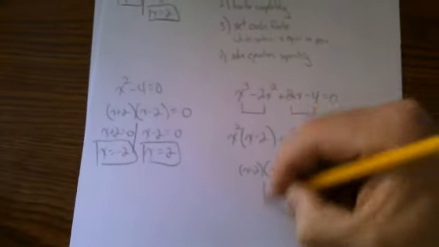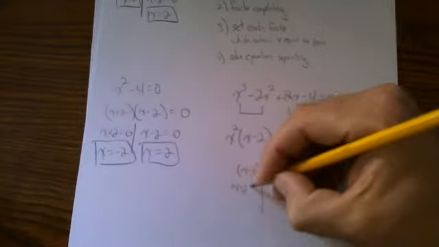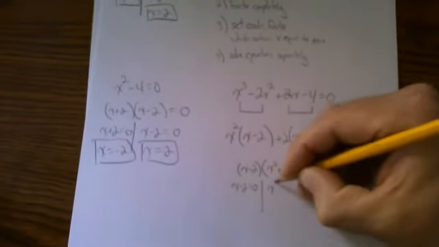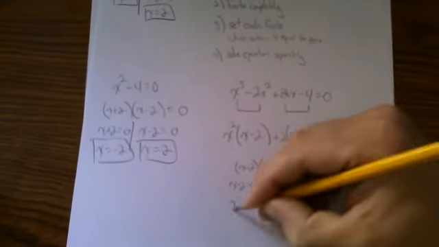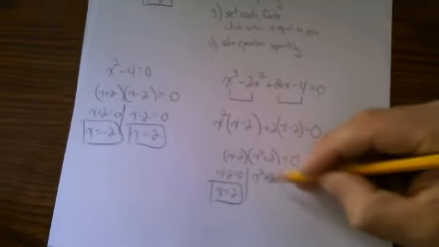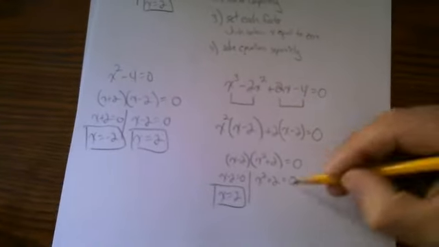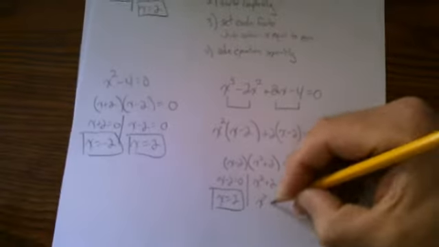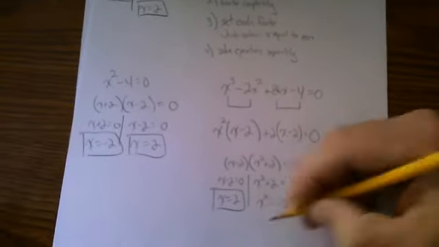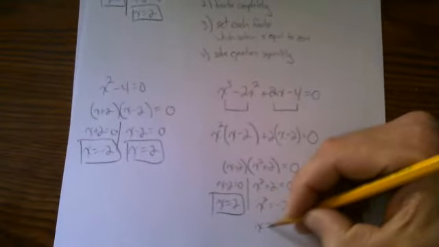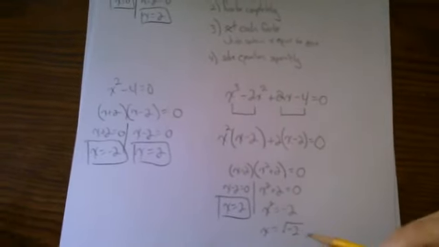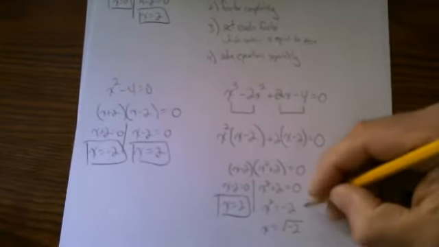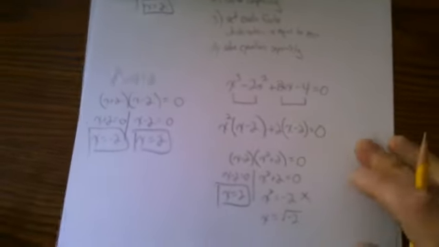So let's set them both equal to 0 and solve separately. X equals 2. And in this case, this is not factorable. If we were to subtract 2 from both sides and take the square root of both sides, well, that's not allowed because you can't take the square root of a negative number. So that means there's no solution over here.